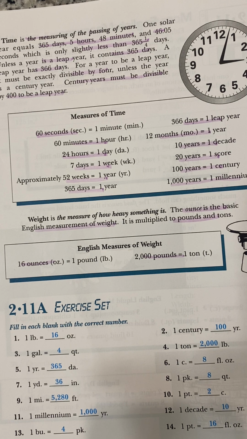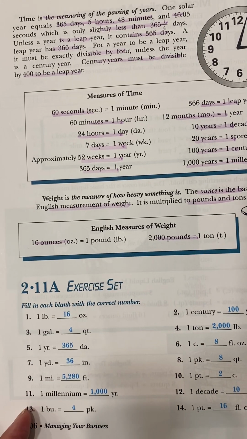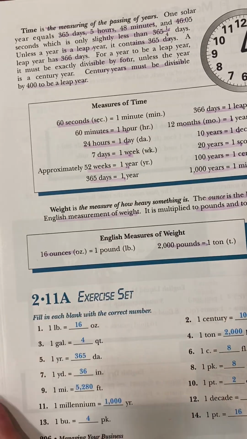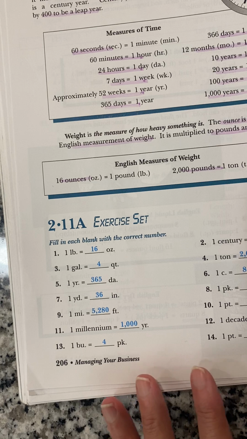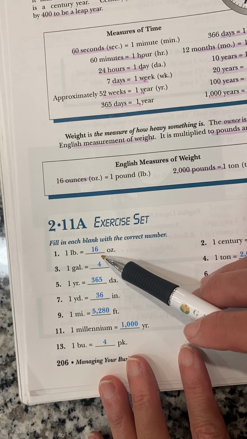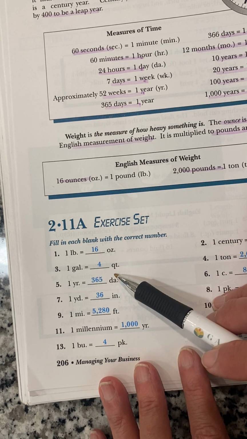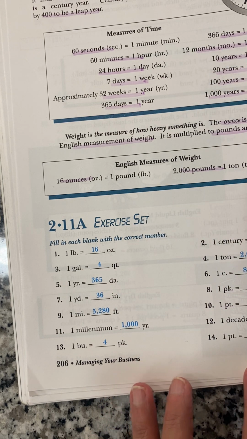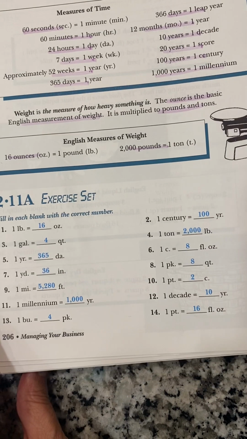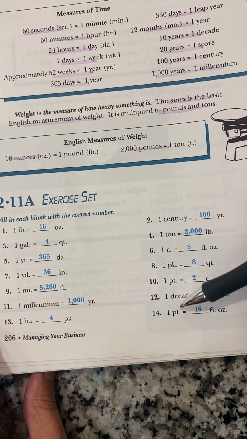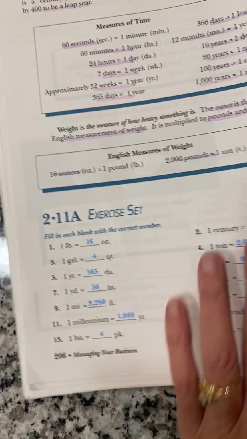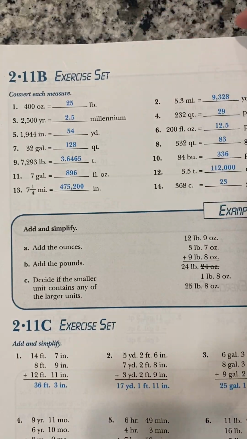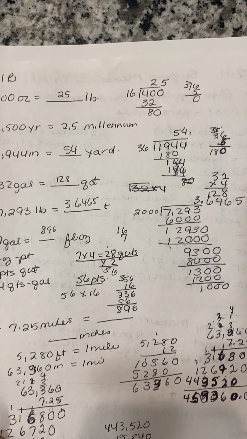Going through these ones down here, let's kind of go through these. I know the answers are here, but you need to know how we figured these answers. So a pound equals 16 ounces, right? A gallon equals 4 quarts. 1 year, 365 days. These are all written up here, so I'm not going to go over these. Just know that 1 decade is 10 years, and 1 pint equals 16 fluid ounces. A ton is 2,000 pounds. So all of these are written here. You just have to look them up. So now let's go figuring out if you have more.